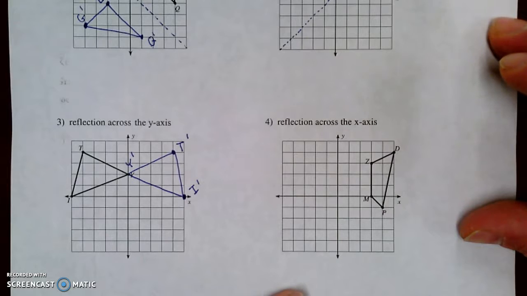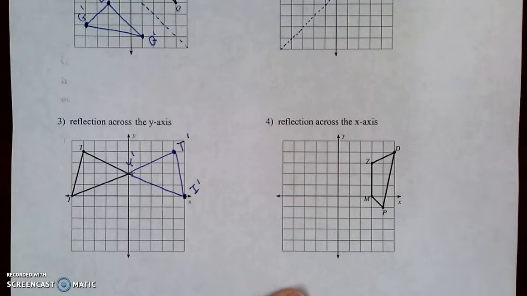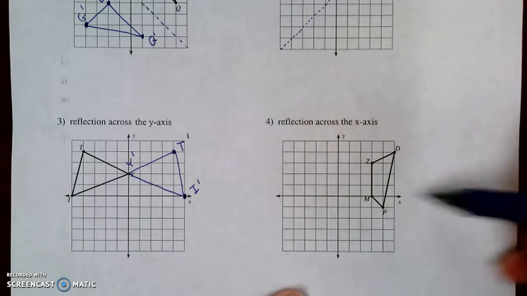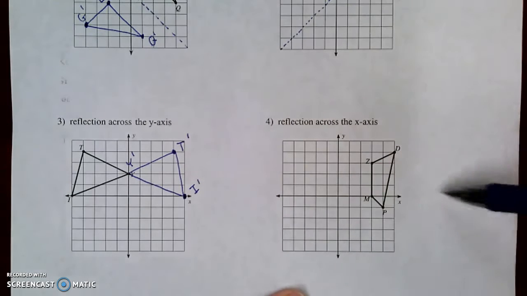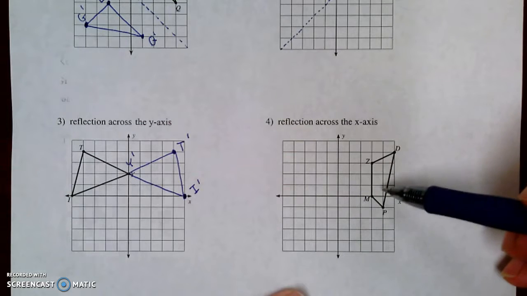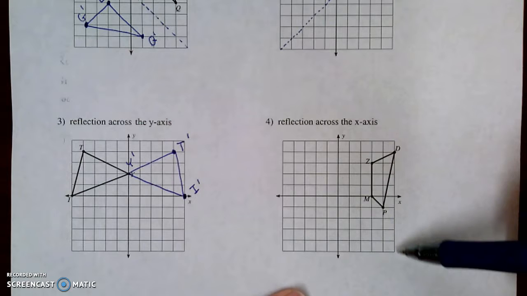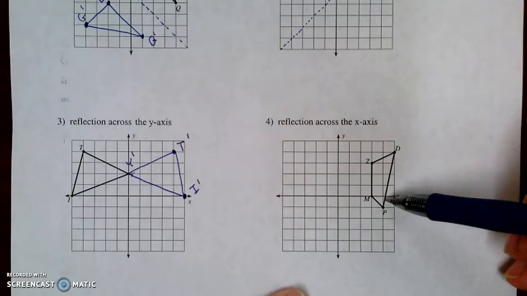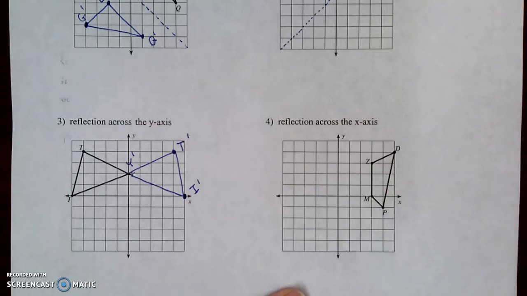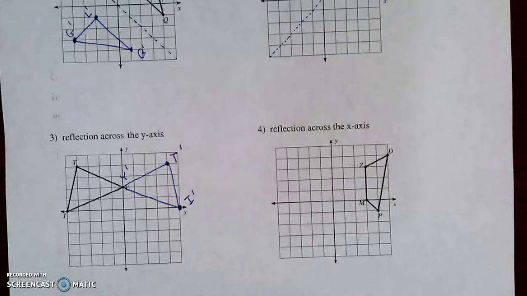Over here, for reflection across the x-axis, we're reflecting across this horizontal axis, that's the x-axis. So it's the same deal. You just see how far each point is. How far is D from the axis? Well, its reflection will be that far on the other side. How far is P from the axis? Well, its reflection will be that far on the other side. In this case, the two shapes are going to end up overlapping a little bit. And again, I'll leave you to do that one on your own.